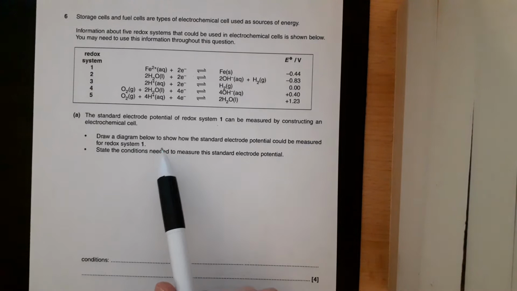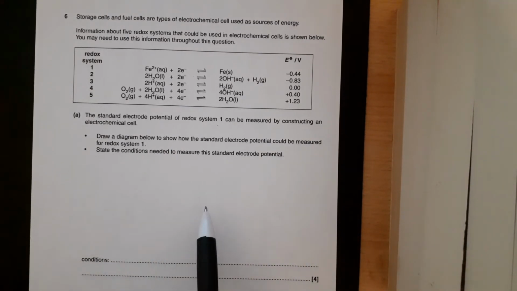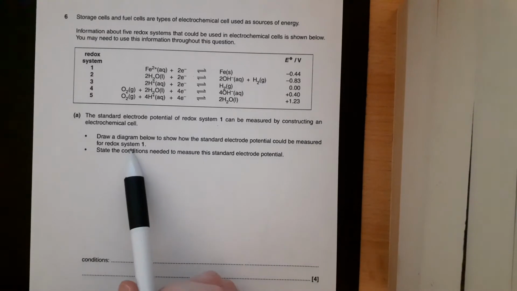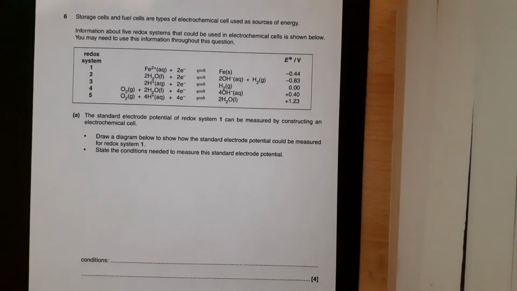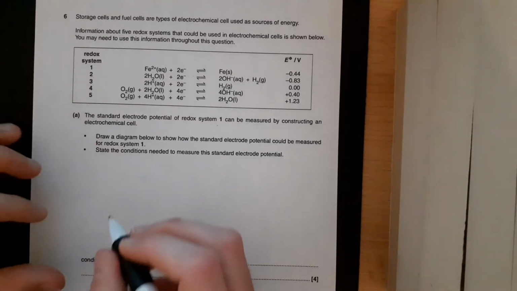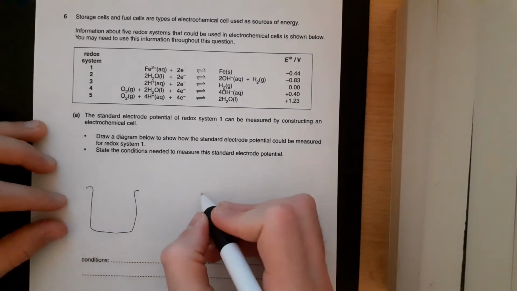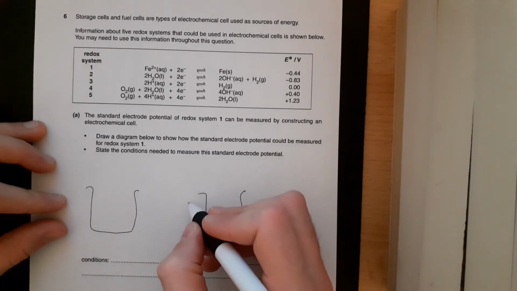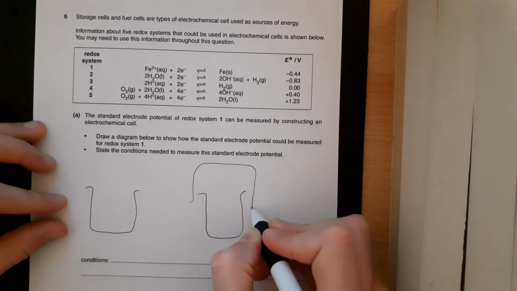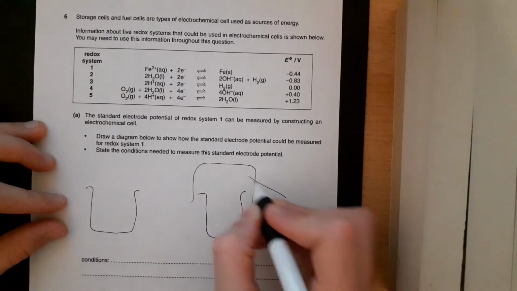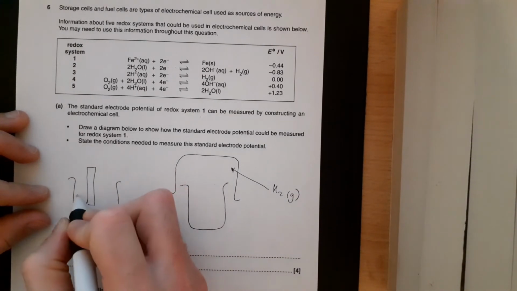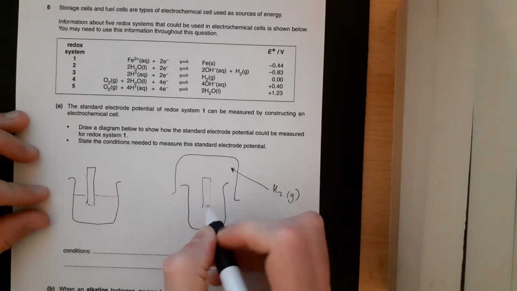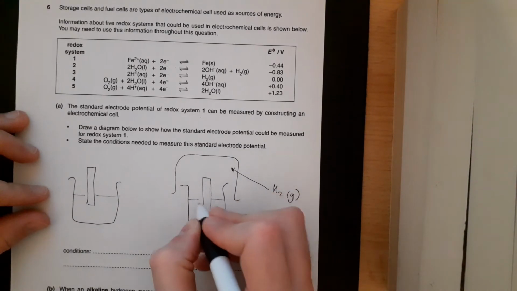Okay, so this is almost exactly the same question as we just saw. Okay, we need to draw a cell, and it's going to be whatever's going on in redox system 1 and the standard hydrogen half cell is going to be the other one. You know, if we're trying to measure the electropotentials, then we need to be using the standard hydrogen half cell. Okay, so we're going to do a similar thing here. Where we want our 2 beakers. I'm actually going to draw this over the top here, because this is going to be our container that needs to have the hydrogen gas in it. And we've got our 2 electrodes and a solution. And my pen's running out.